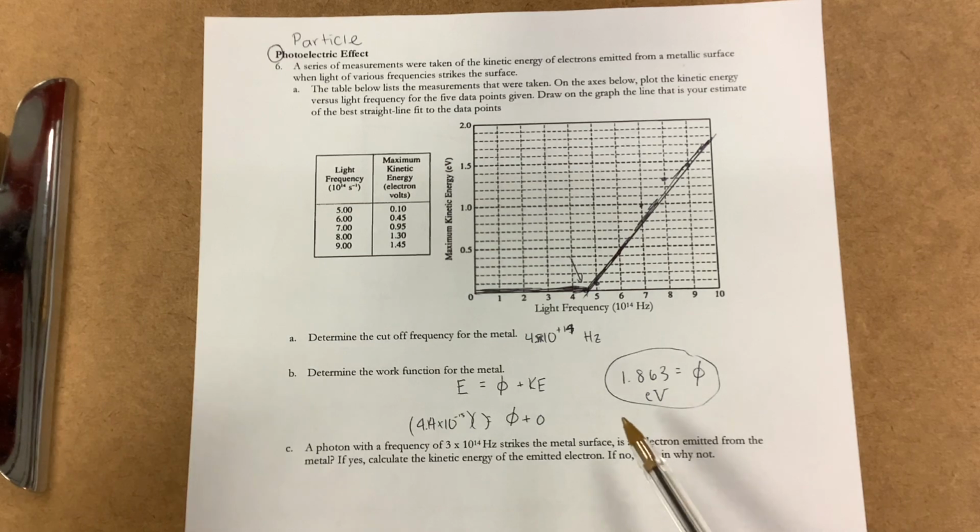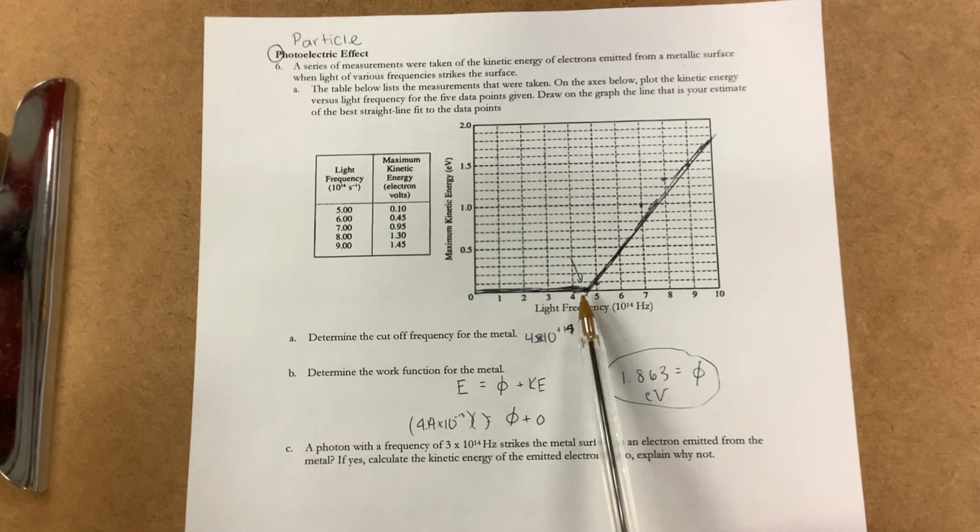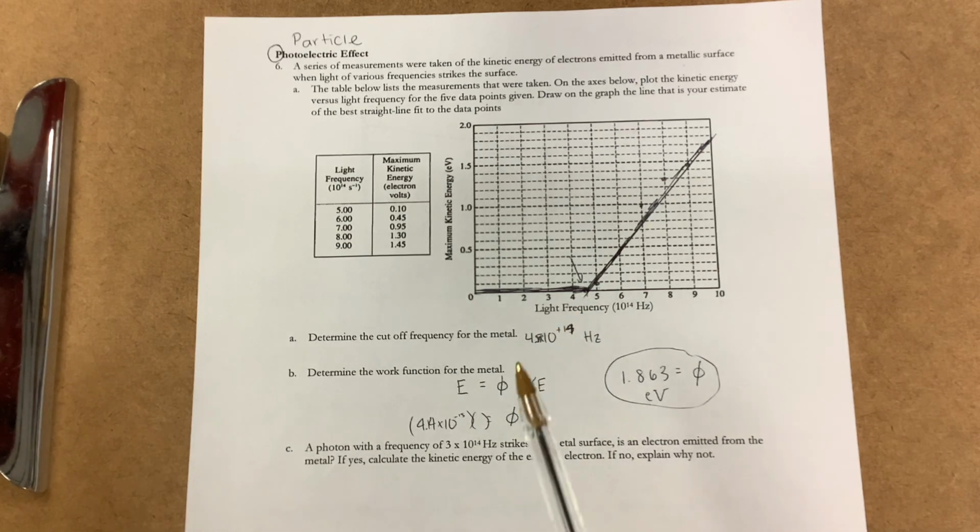If yours is a little off from mine, no worries, because remember, I'm basing it on the best fit line of this graph. And if you estimate it a little differently, that's fine.